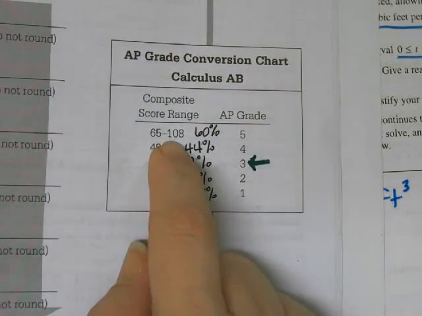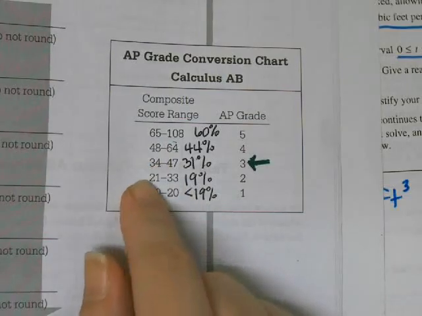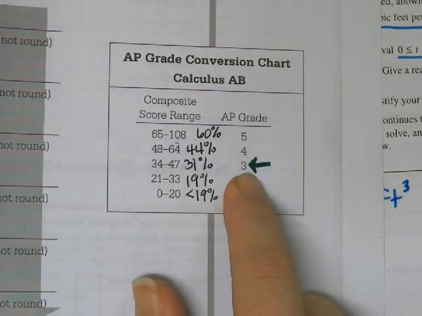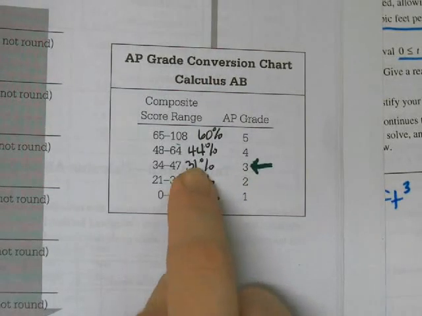Okay, so what do you need to do? At Baylor, you need to get a 4 or 5. Right, it doesn't have to be exact. How do you talk so quickly?